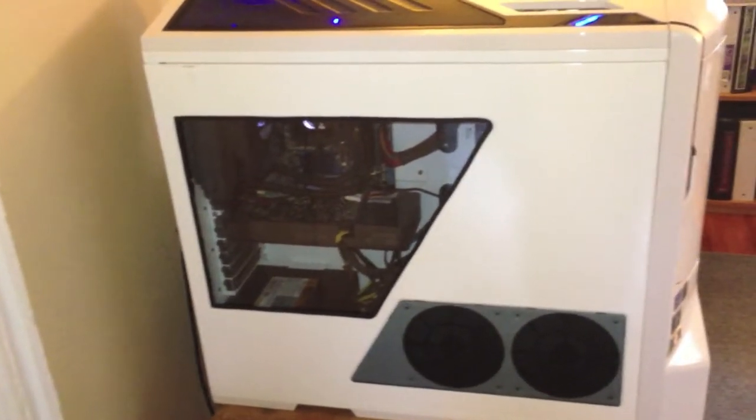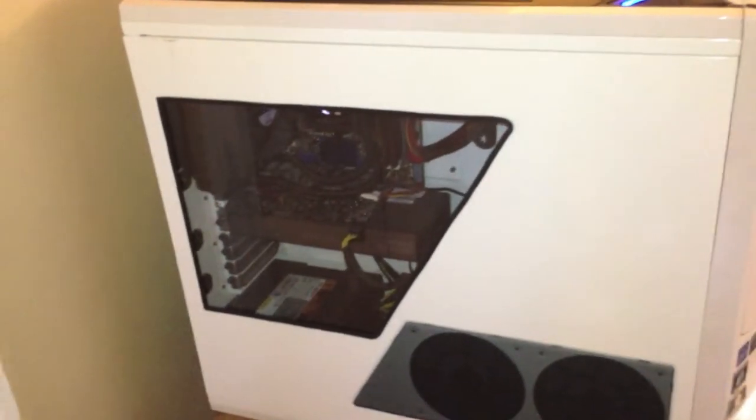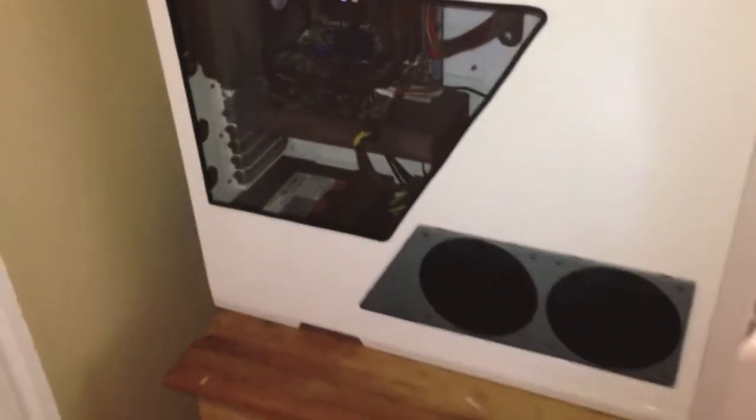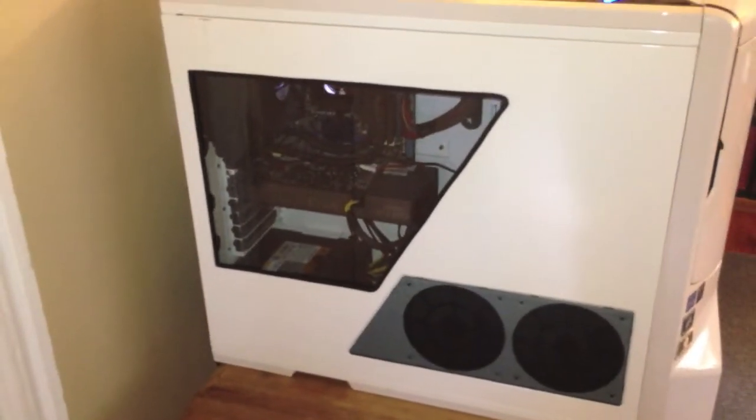I will say that for anyone looking to do this, there are two ways that I saw to cut the metal, because this is a steel side panel, not too thick, but probably a millimeter and a half.